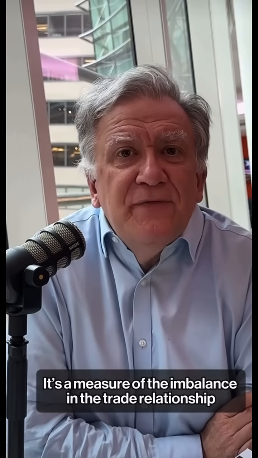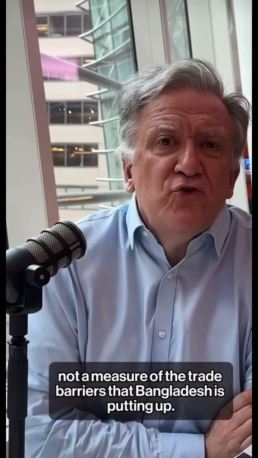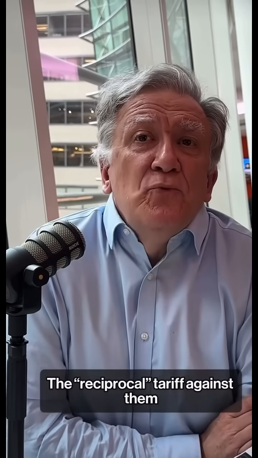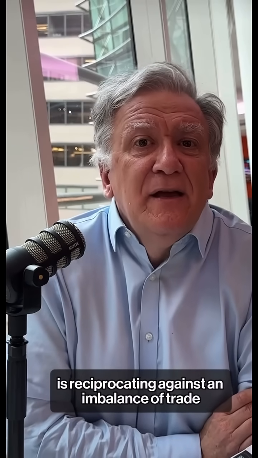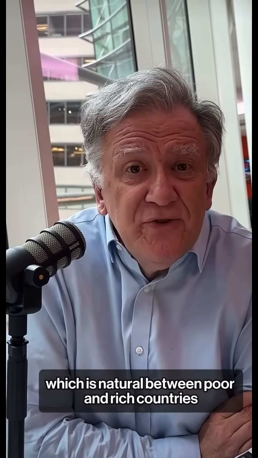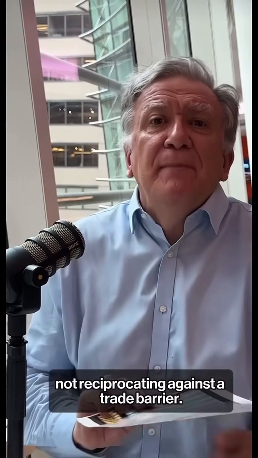It's a measure of the imbalance in the trade relationship, not a measure of the trade barriers that Bangladesh is putting up. The reciprocal tariff against them is reciprocating against an imbalance of trade which is natural between poor and rich countries, not reciprocating against a trade barrier.